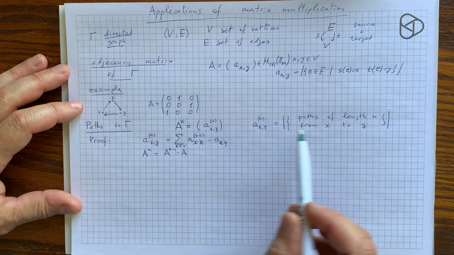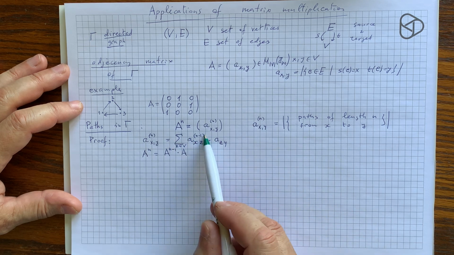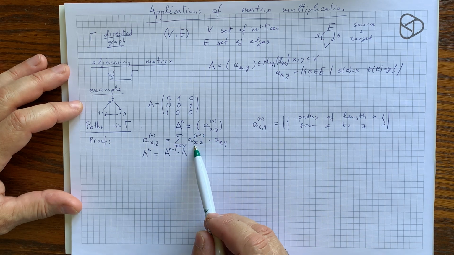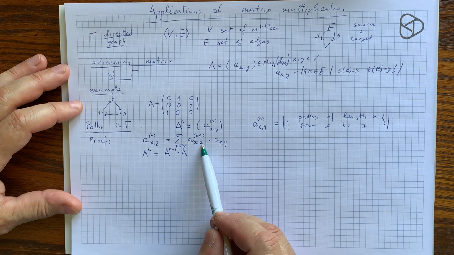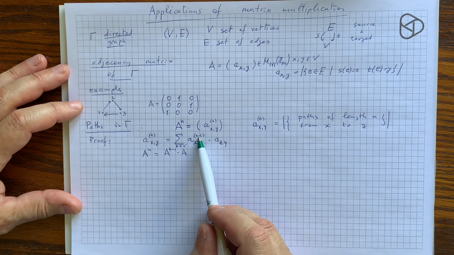And then by induction, these numbers count paths starting at X and ending at some vertex Z of length n minus 1.